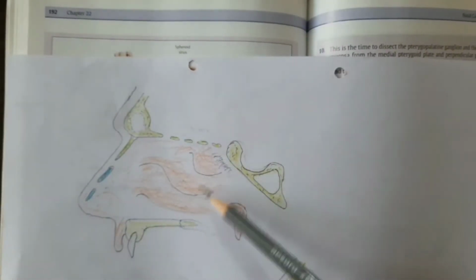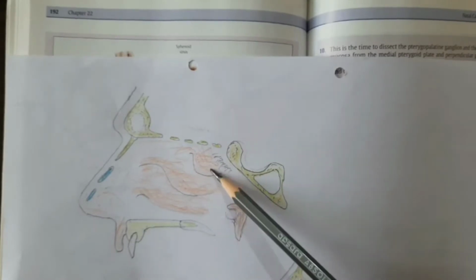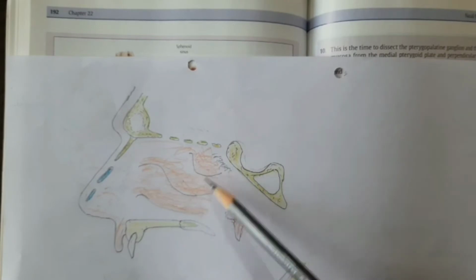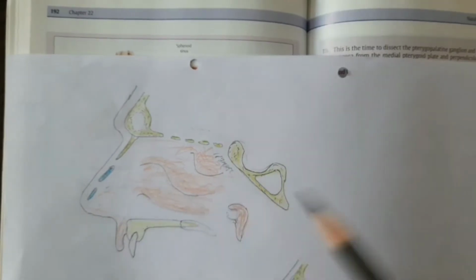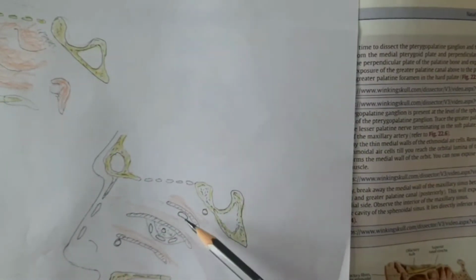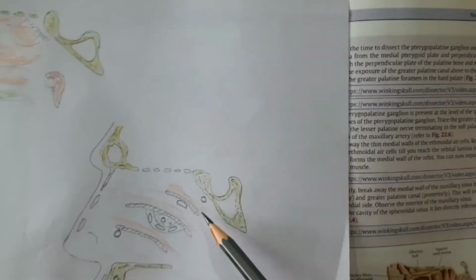This is the mucus covered superior concha, middle concha and the inferior concha. And if you cut the middle concha, then you will see a rounded bulge. Here the middle concha is cut, superior is cut and inferior is cut, so that we are seeing the meatus, those spaces.